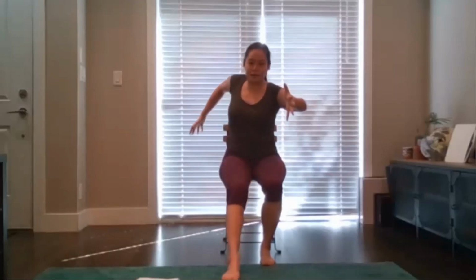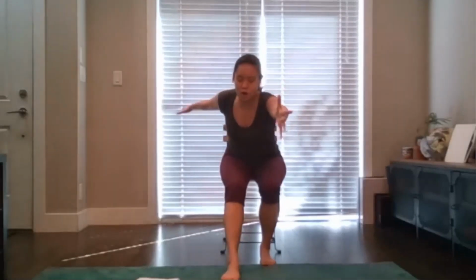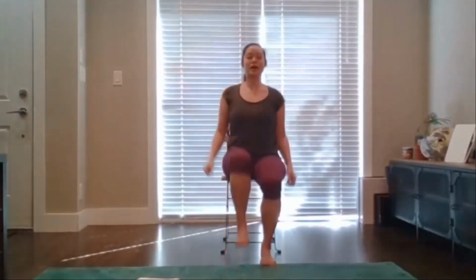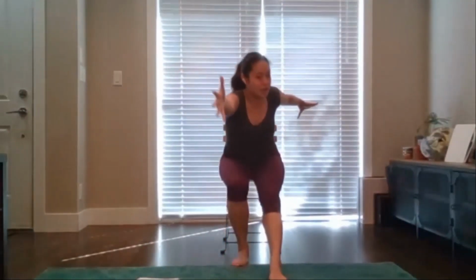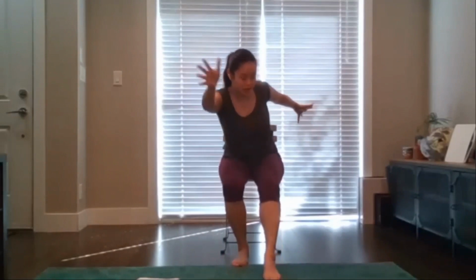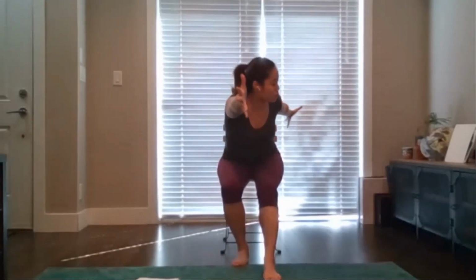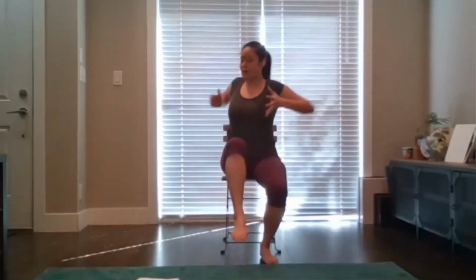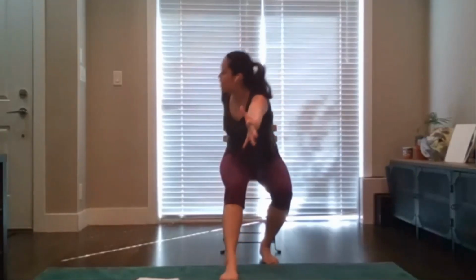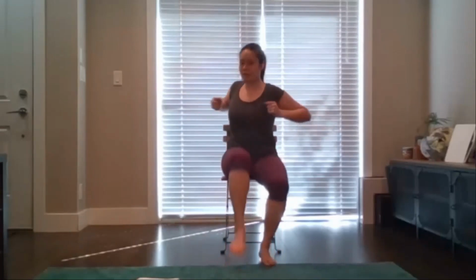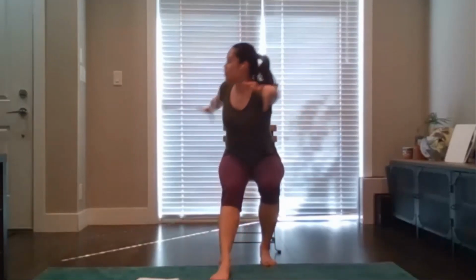Good. Now we're going to step one leg forward, reach the opposite arm forward. The other arm reaches back behind you. Come back in. Same thing, other side. So you're reaching the opposite arm to the leg forward. The other arm goes back behind you, and you're rotating your torso a little bit to the side as you're doing this movement.